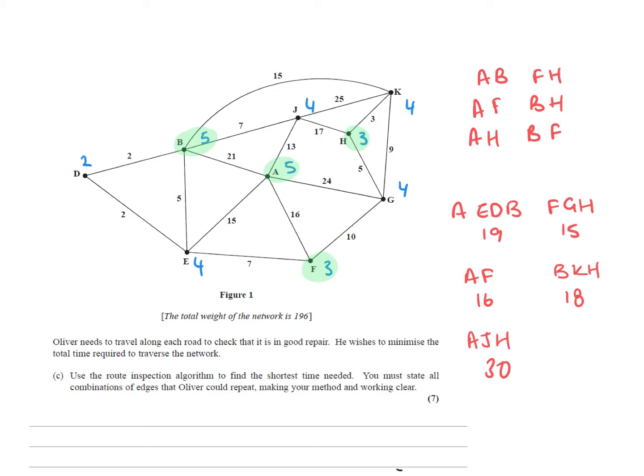Brilliant. AGH. So AGH is in fact, what did you say it was? 29. And then we've got BF. 12? BEF is 12.